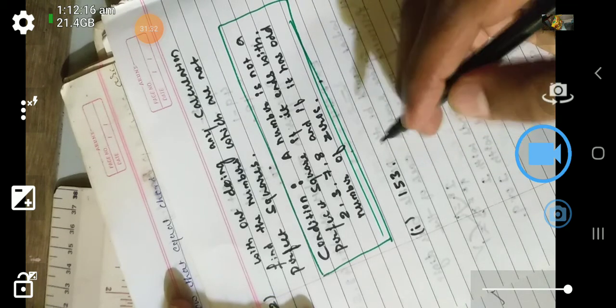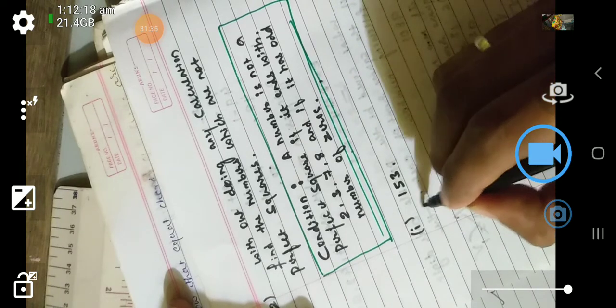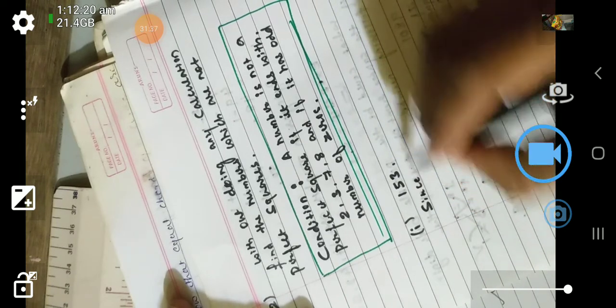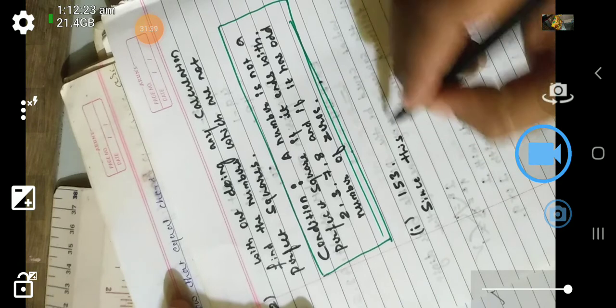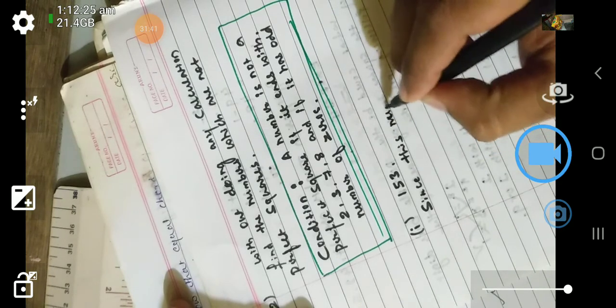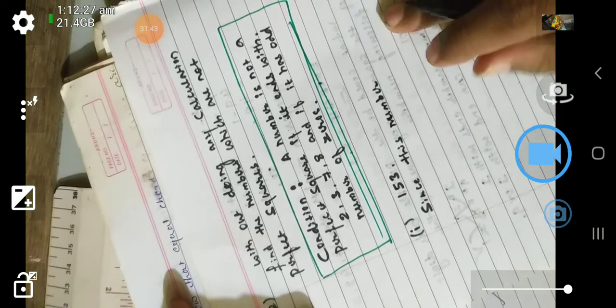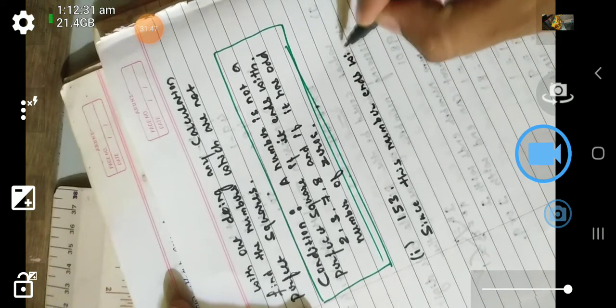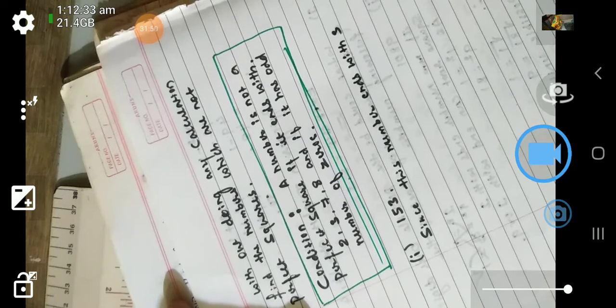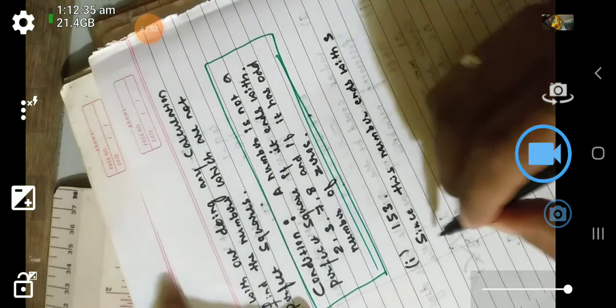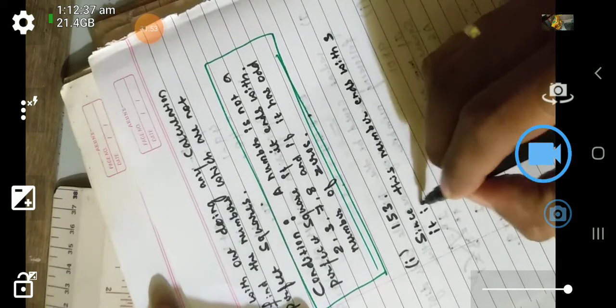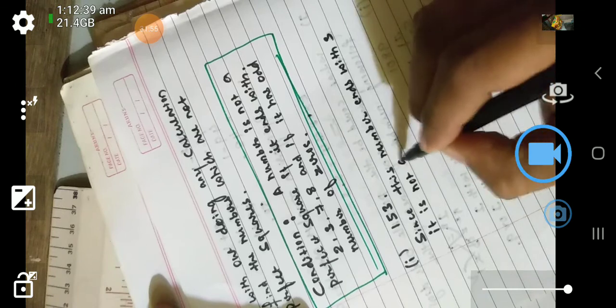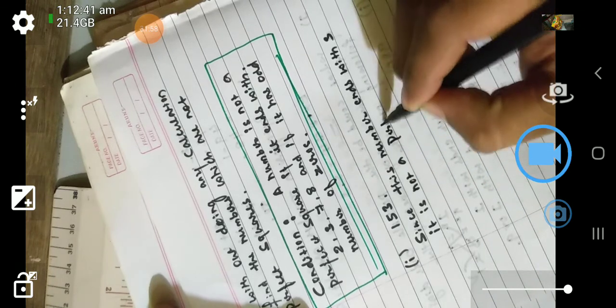Since this number ends with 3, it is not a perfect square.